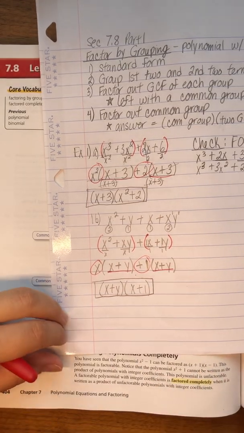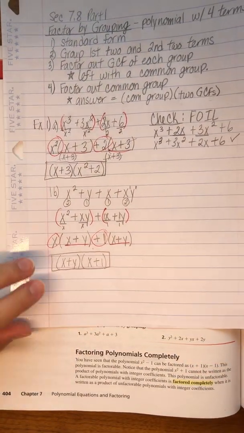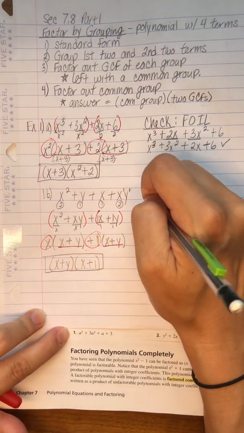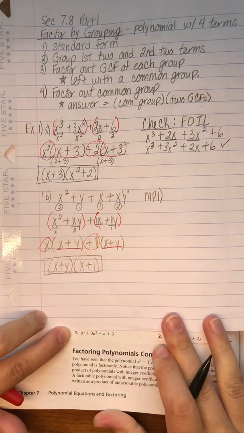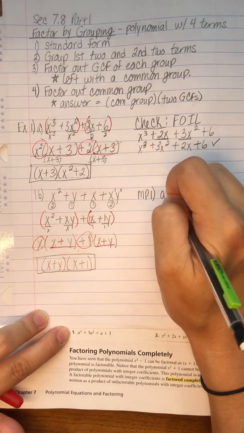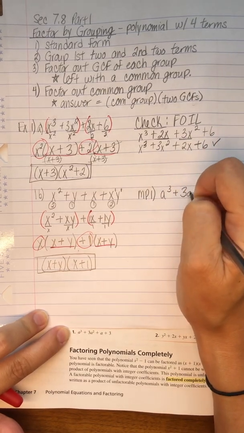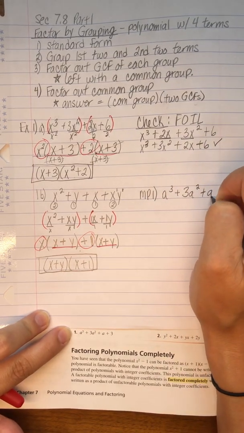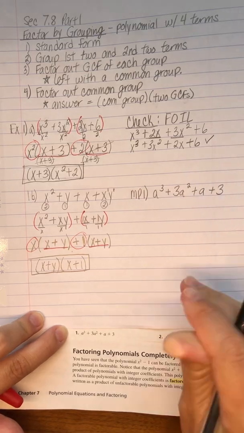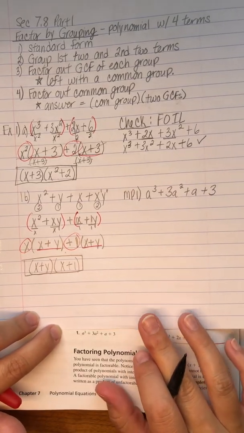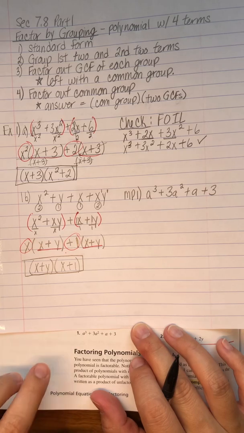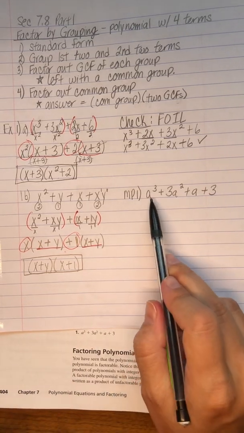Okay, we're gonna do some more. We're gonna look at some monitoring progress questions. Let's take a look at monitoring progress number 1. I have a cubed plus 3a squared plus a plus 3. Let's try this one. So first we're gonna look to see if it's in standard form, and this one is.